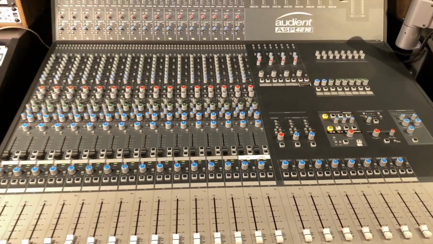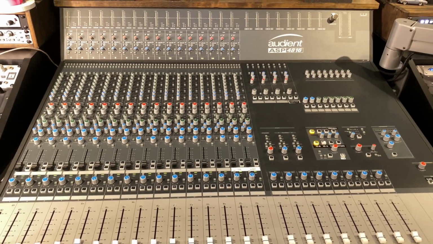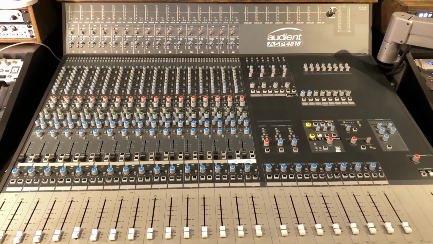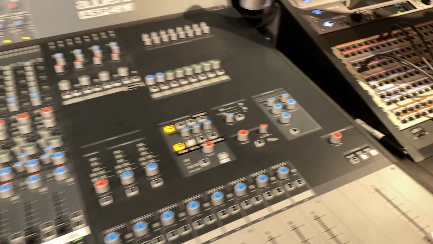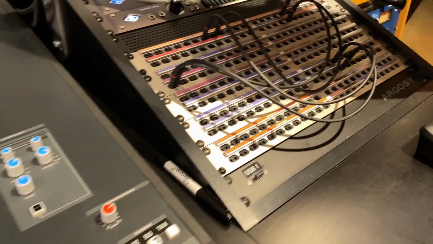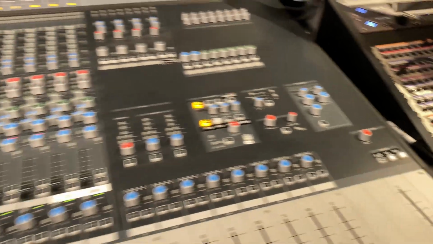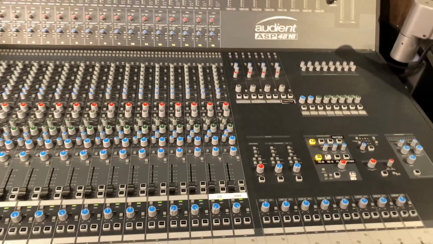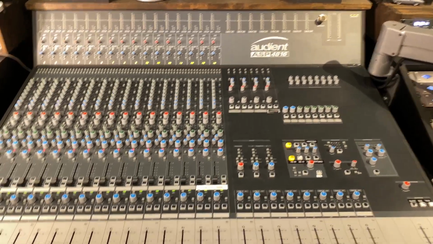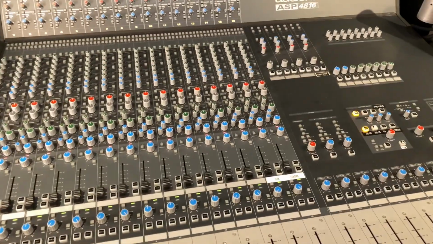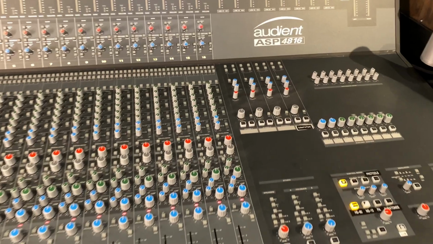Hopefully you got something out of this, and I've explained a little bit about how the routing of this console works. We're going to get deeper into the signal flow next month by looking at patch bays. We're going to be looking at signal coming back from our DAW, and we're going to talk about mixing, hybrid mixing, mixing on the console, mixing in the box. It's going to be a good time for everybody.